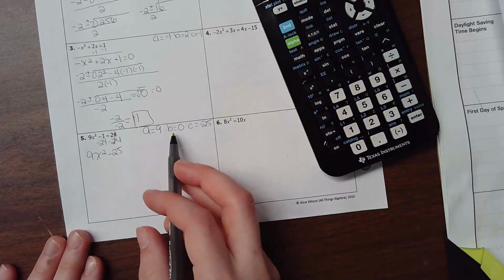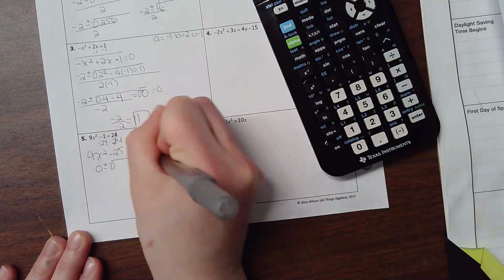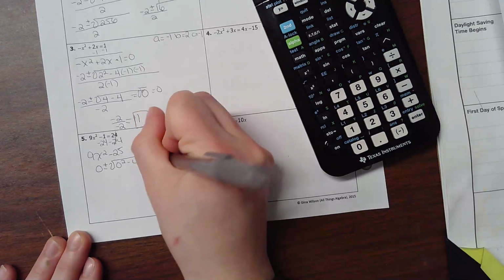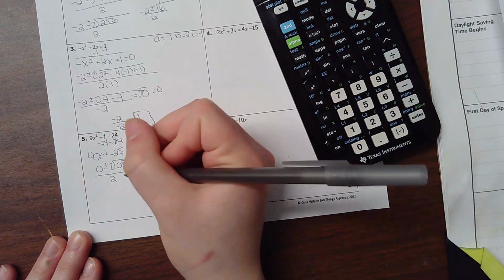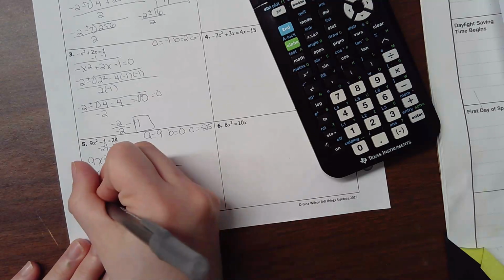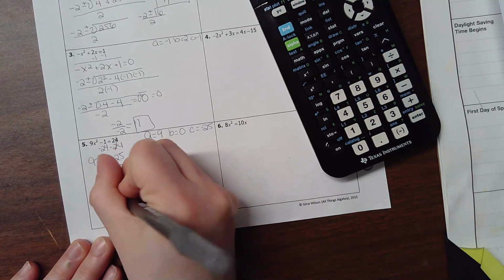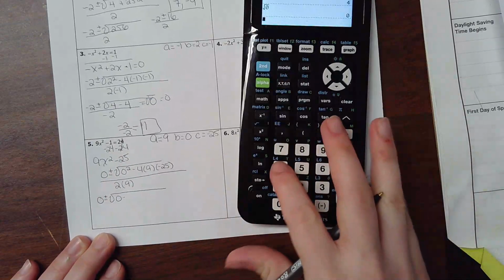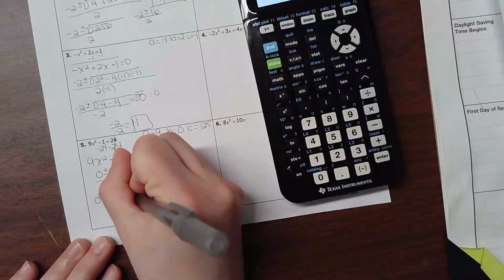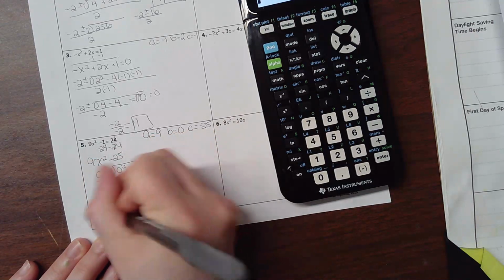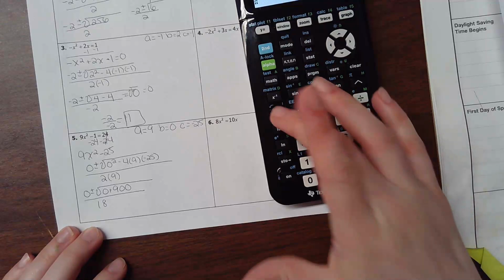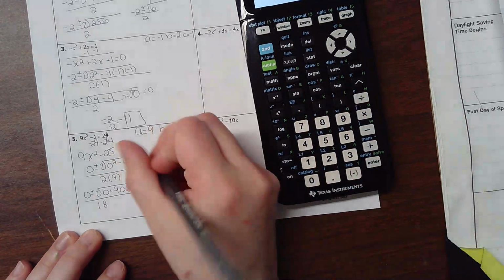So x is equal to the opposite of b, so just 0, plus or minus the square root of 0 squared minus 4 times 9 times -25, all over 2a. So then I'm going to simplify. So it's 0 plus or minus the square root of 0 minus, so we're going to do 4 times 9 times -25. So that's -900, so I'm going to just change that to plus 900 over 18. So really, do I need this 0? I don't think so. So let me find out the square root of 900, which is 30.